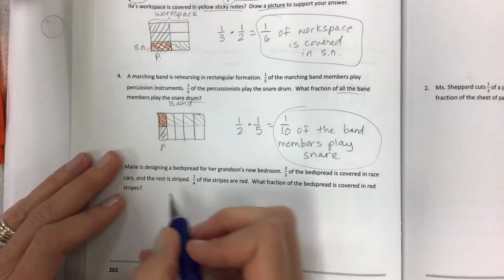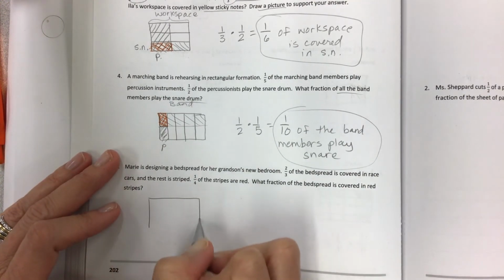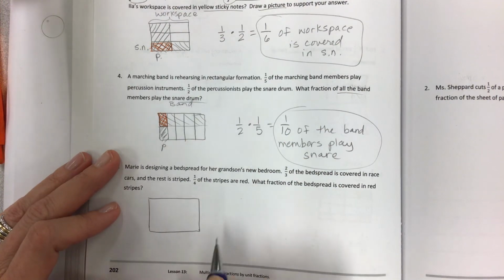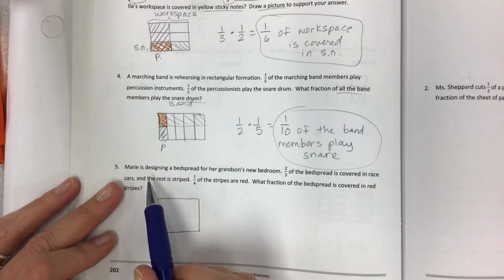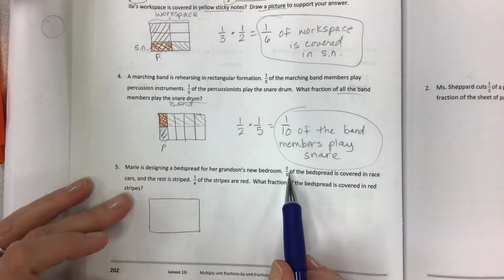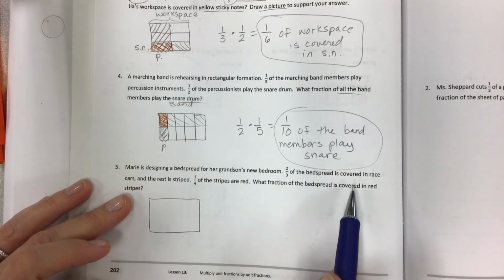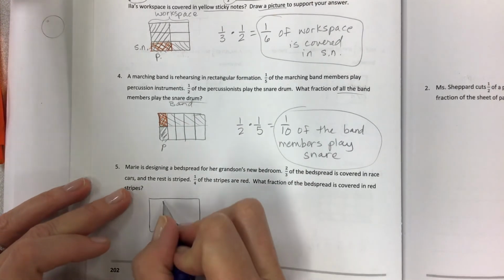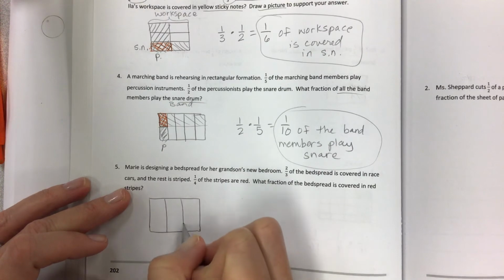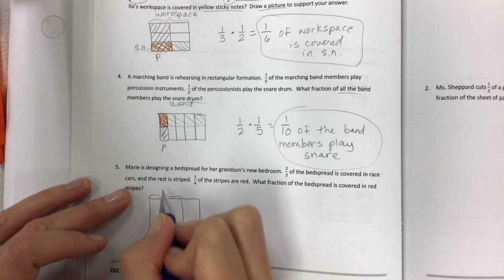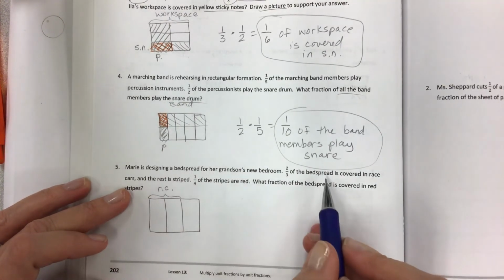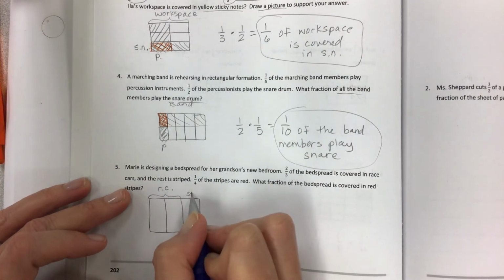So let's make a model and be very careful about how we label it. Marie is designing a bedspread. 2/3 of the bedspread is covered in race cars and the rest is striped. 2/3 race cars, the rest is striped.